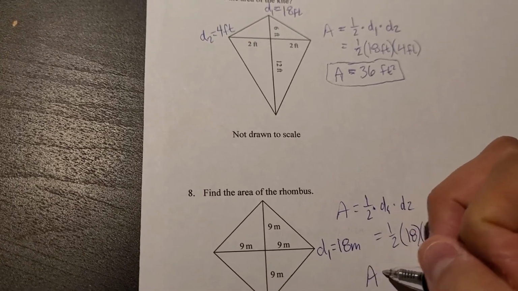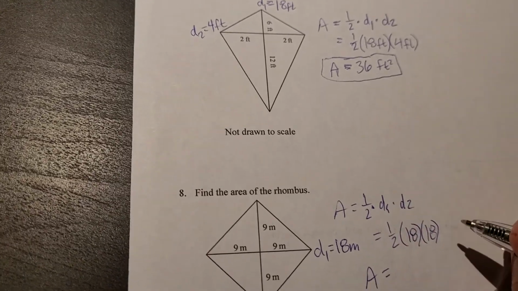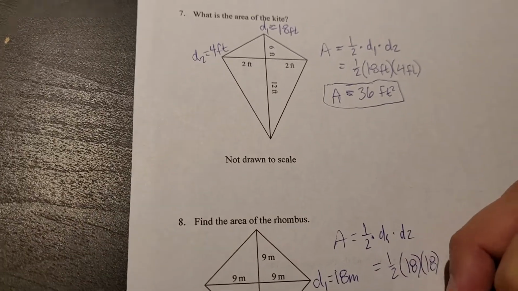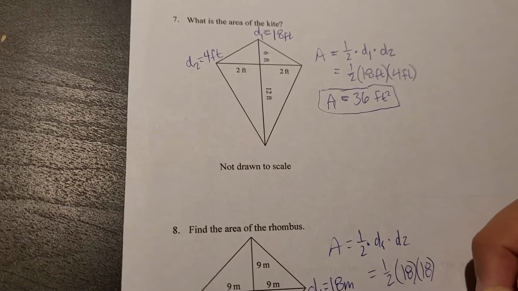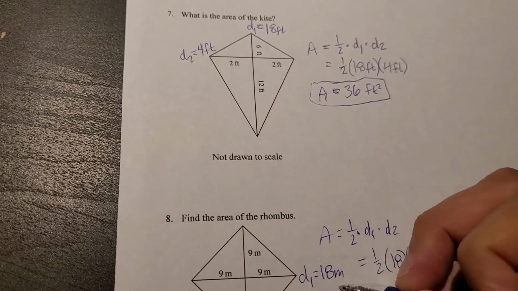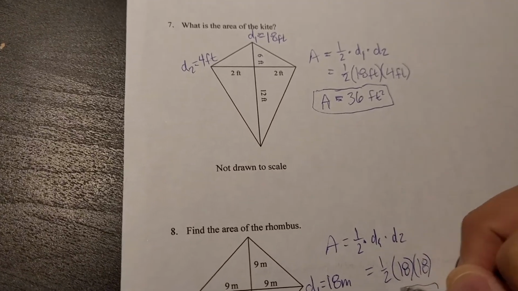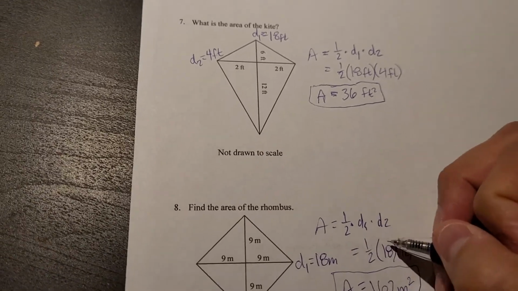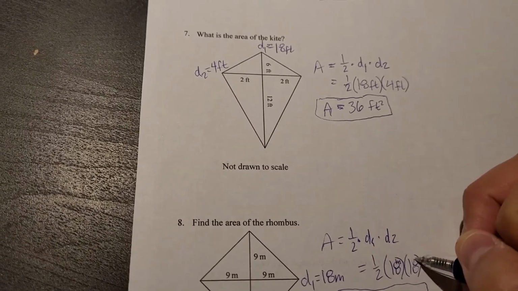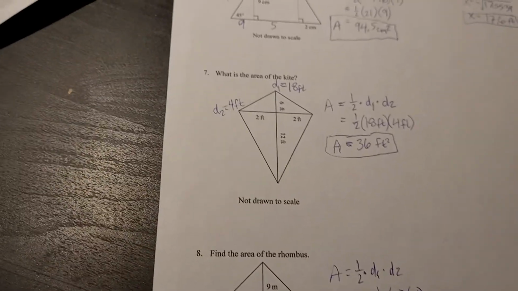And when I multiply all that together, I'm just going to wind up with 162. And this will be meters squared. I meant to put meters, meters times meters makes meters squared.